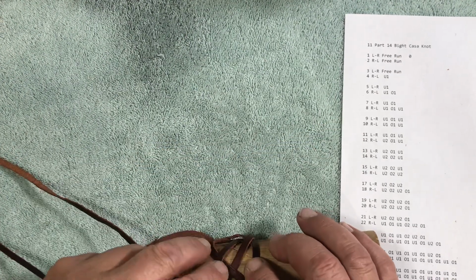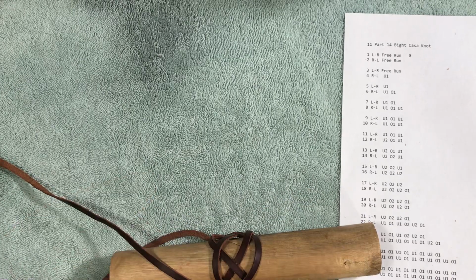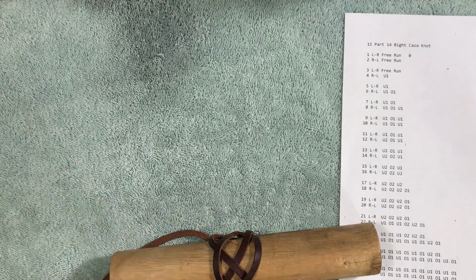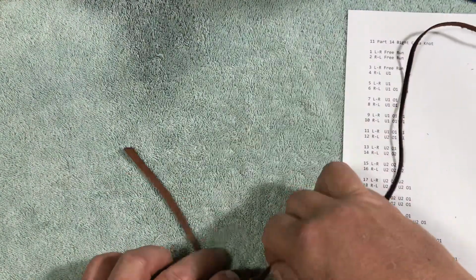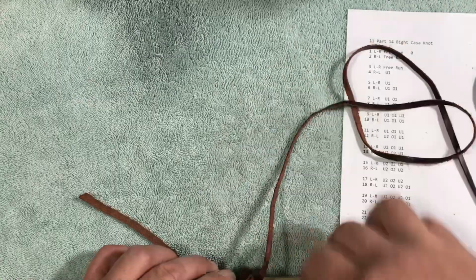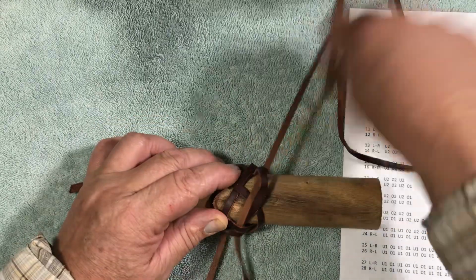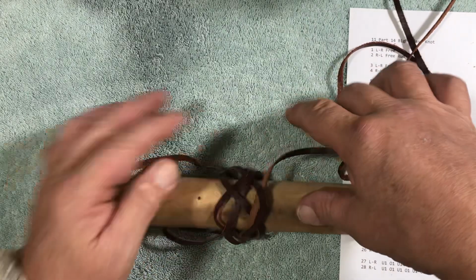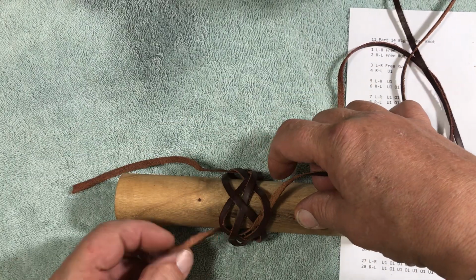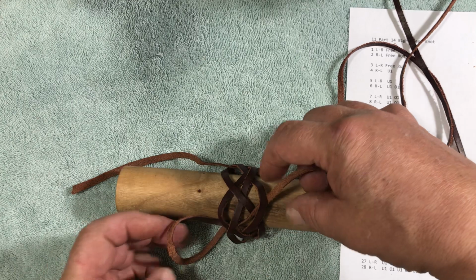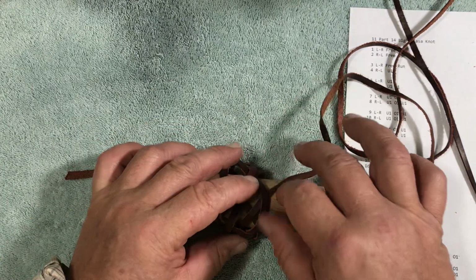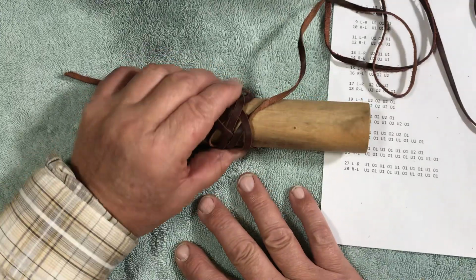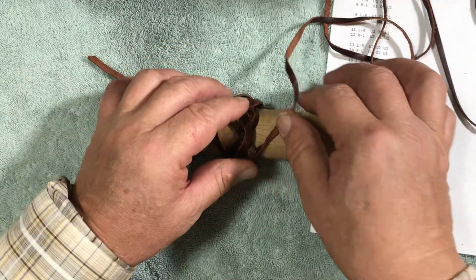We'll roll this toward me. And we do under 2, over, under, up through the knot. I'm out of the picture. Right through there.